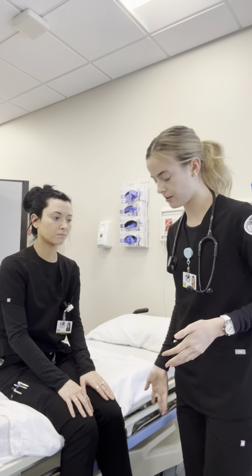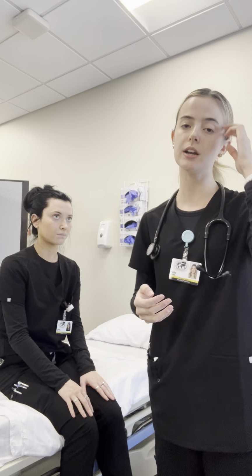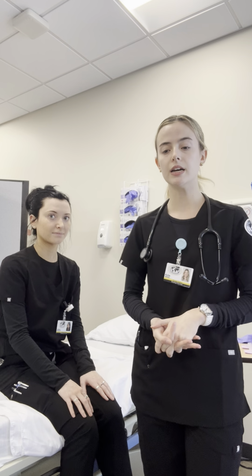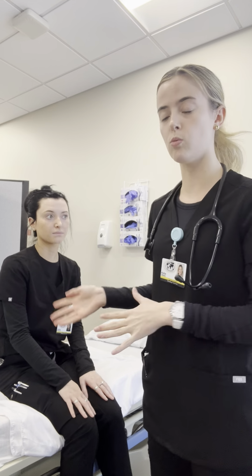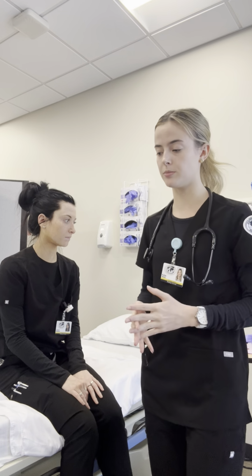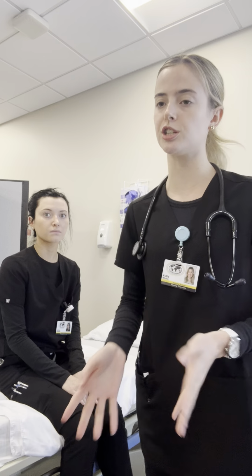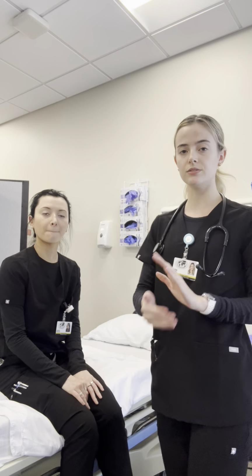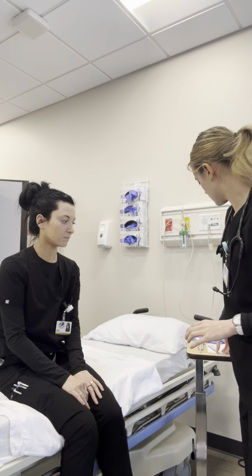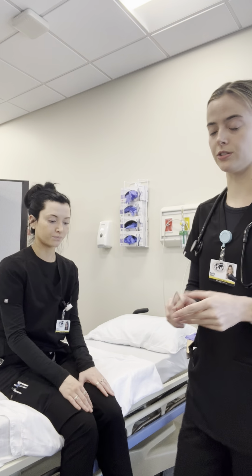So after a full skin assessment on my patient, their skin is white, normal for their ethnicity. It's smooth, warm and moist. There is no edema on the patient. There's no odor, no excess perspiration. There was one lesion visible on their right hand. So we're going to go ahead and measure that.